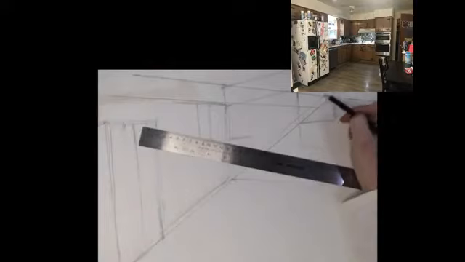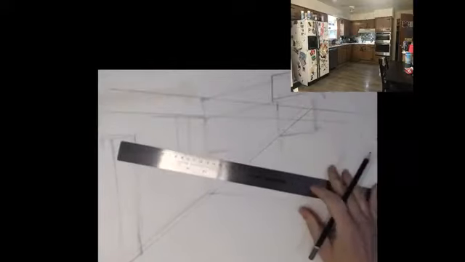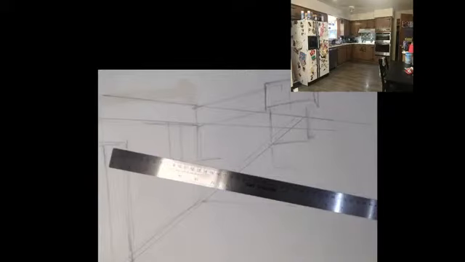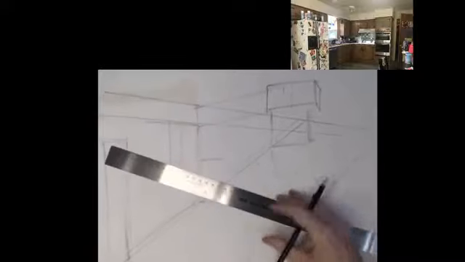So you're often going to get this kind of thing where you have a vanishing diamond. That's not ideal, meaning you want to be able to pinpoint this where at least three lines are meeting.